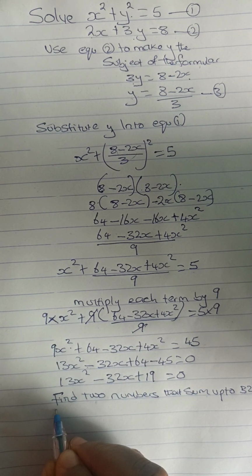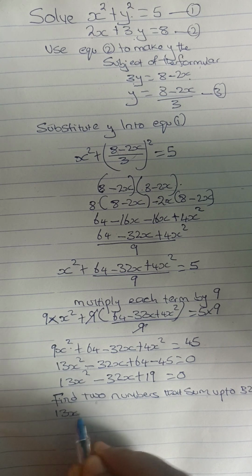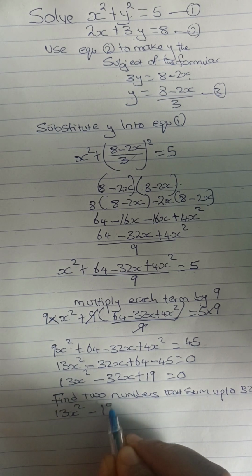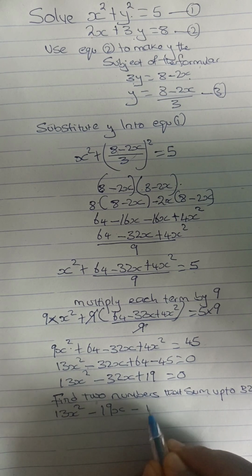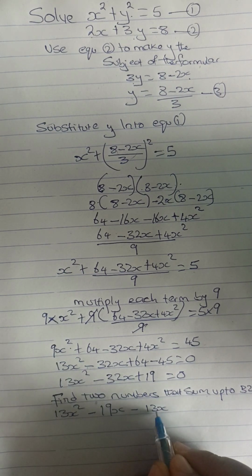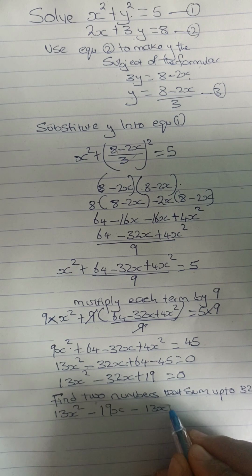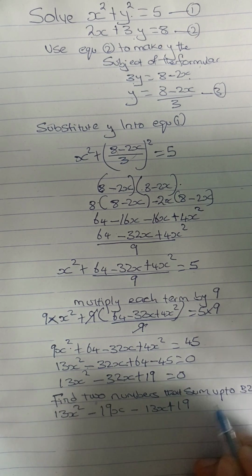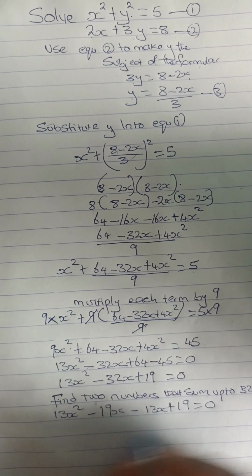The two numbers I have: 13x squared minus 19x minus 13x will give you minus 32x, and 19 times 13 gives the product. So plus 19 equals 0.